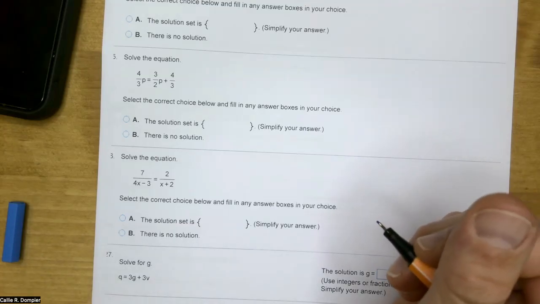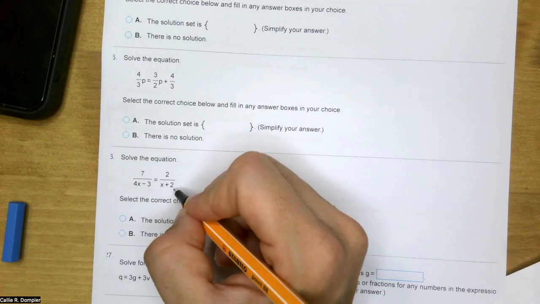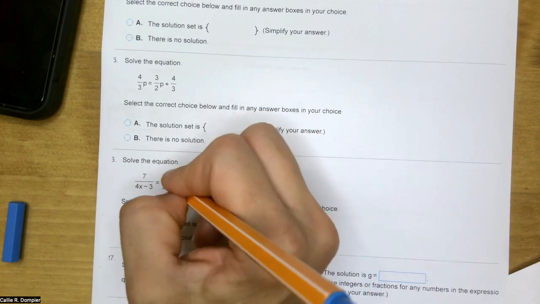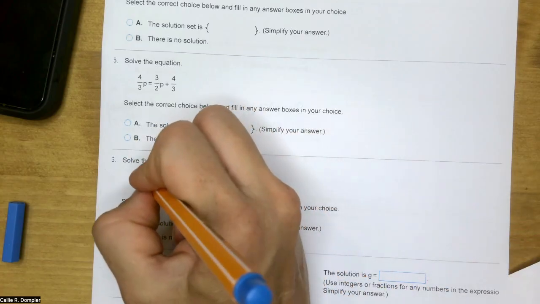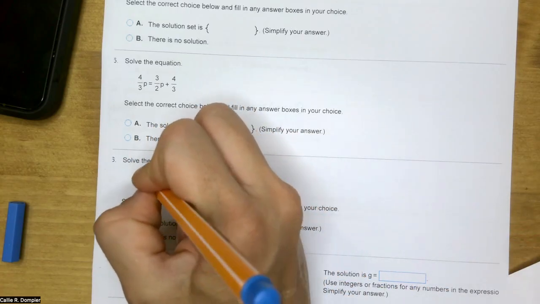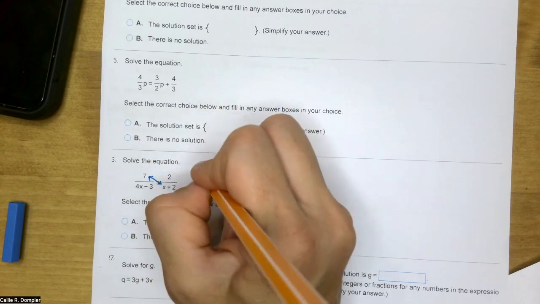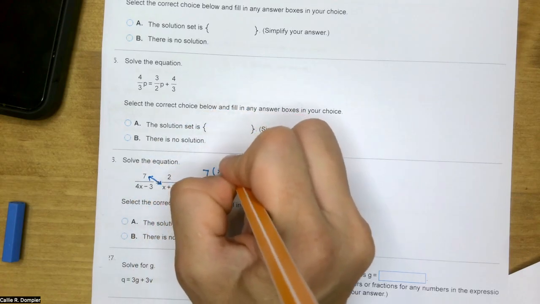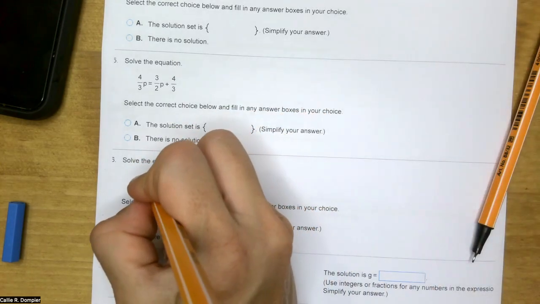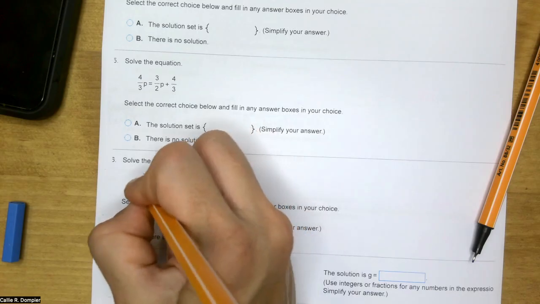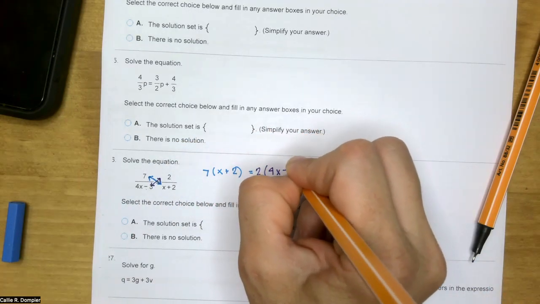All right, for 26, we need to solve the equation 7 divided by 4x minus 3 equals 2 divided by x plus 2. When you have fractions that are set equal to each other that you want to solve, you want to multiply this numerator by this denominator, put that on one side, is equal to, and then multiply this numerator by this denominator. 2 times 4x minus 3.